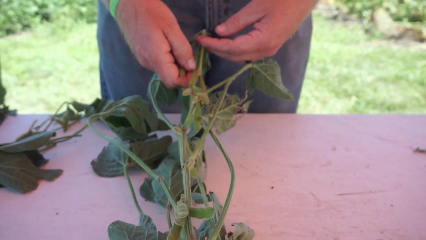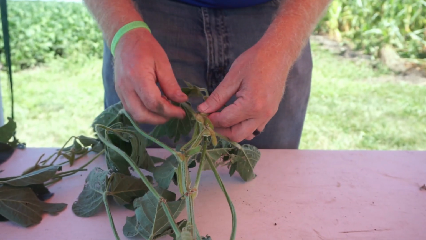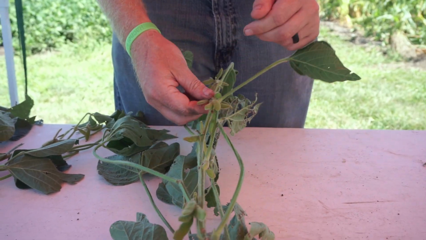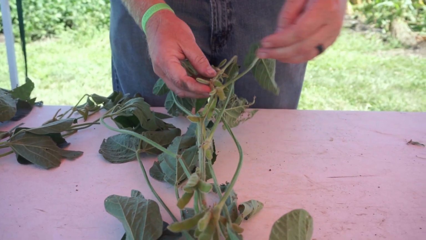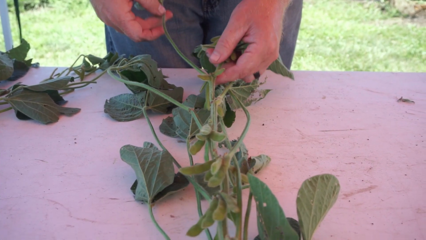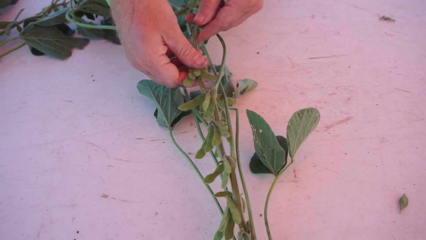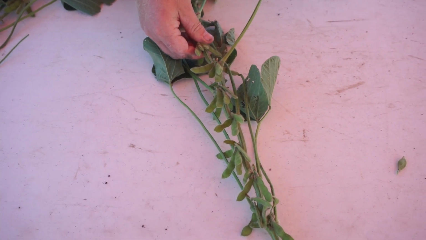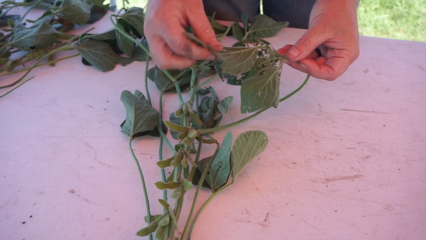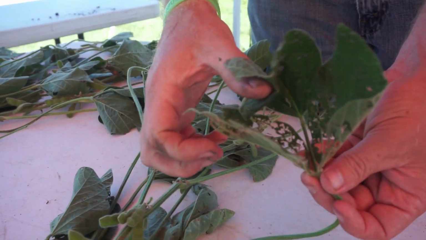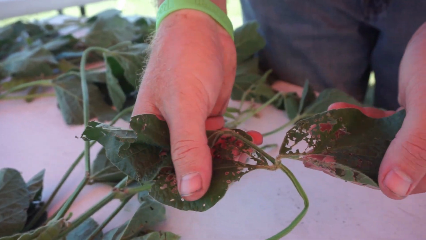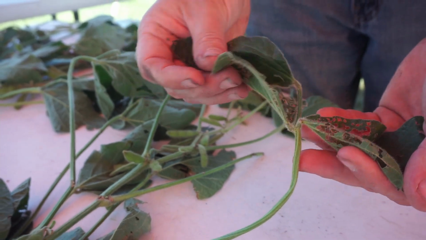In this plant, we're missing 1, we're missing 0, we're missing 1, we're missing 0, we're missing 3, we're missing 0. This is all insect damage. We don't have any trapdoors. We don't have any big chunks of leaf missing. So on that one we're missing 0 from hail.